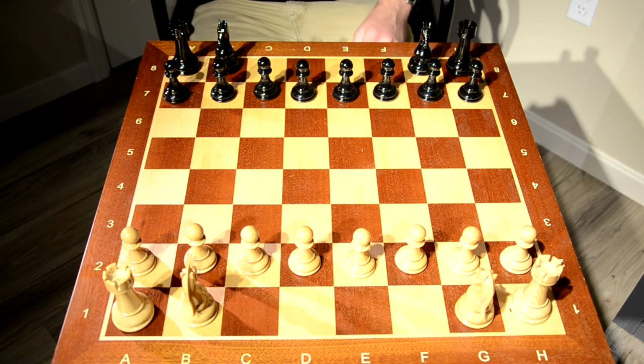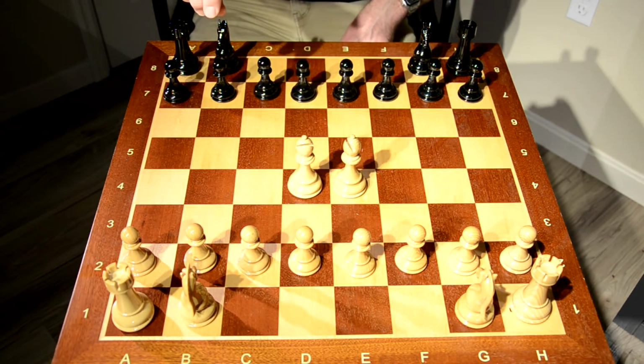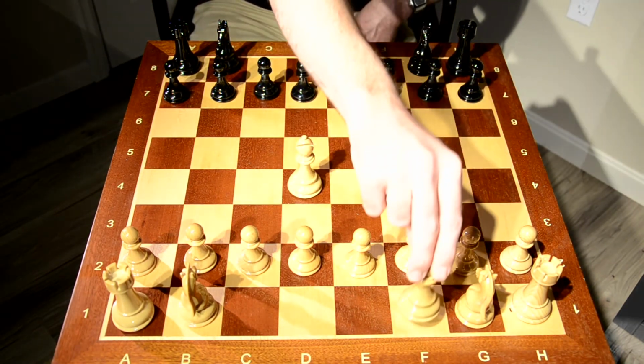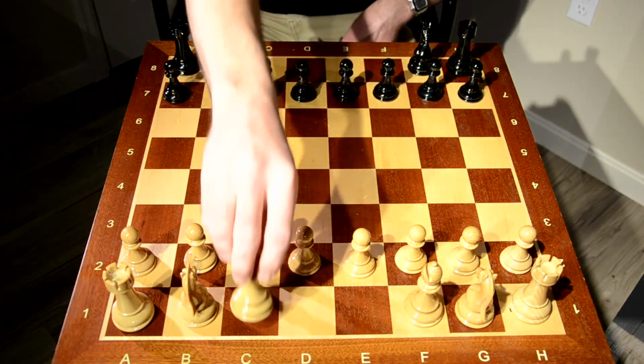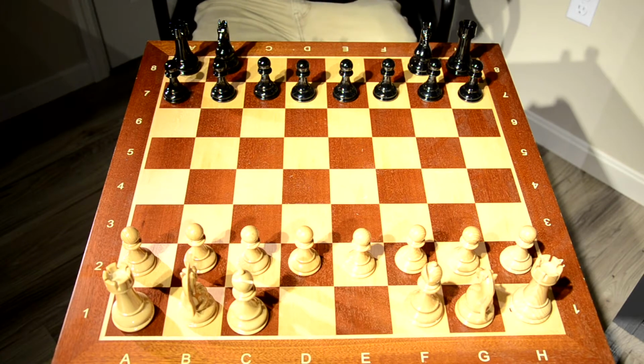Next up, we have our bishops, and our bishops will be set up with our white bishops on F1 and C1, and our black bishops on F8 and C8.